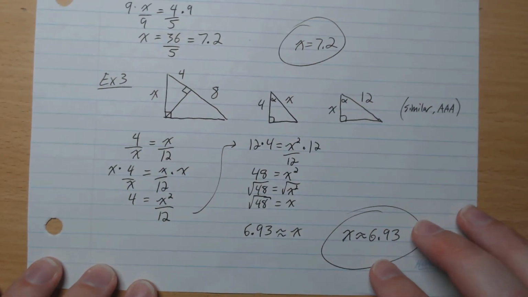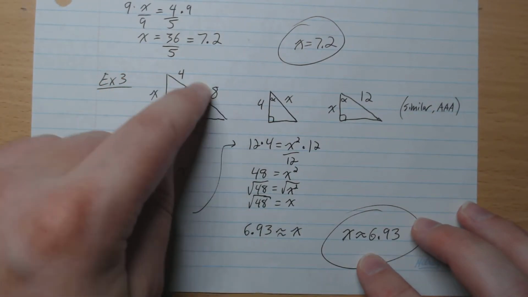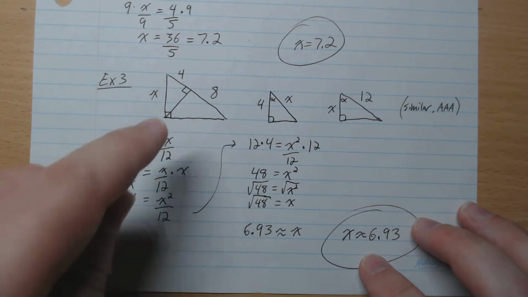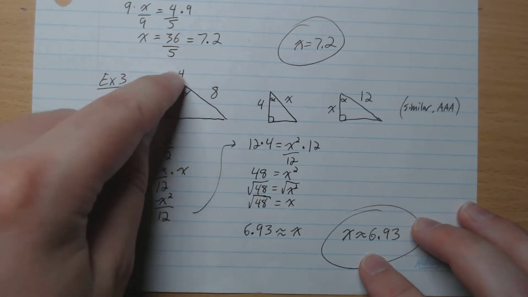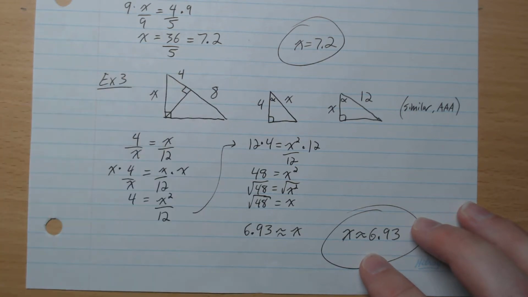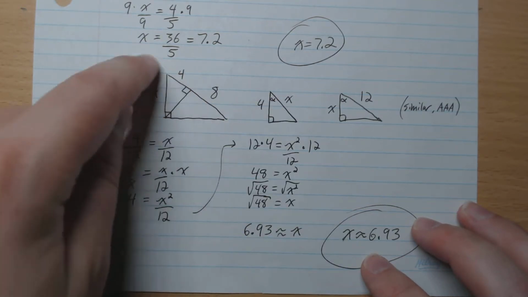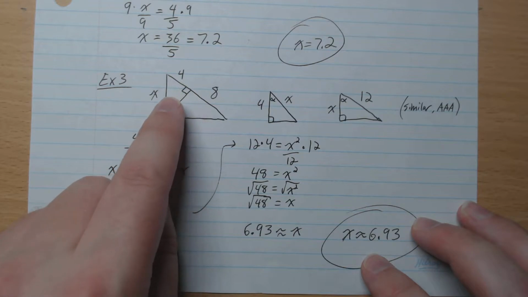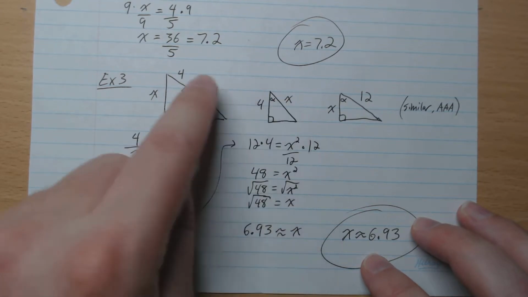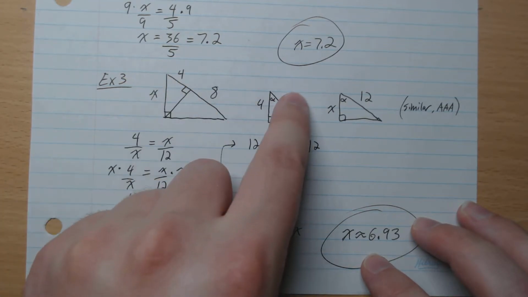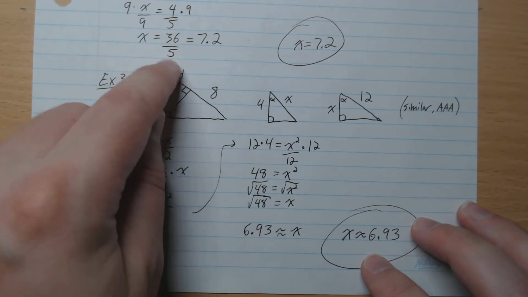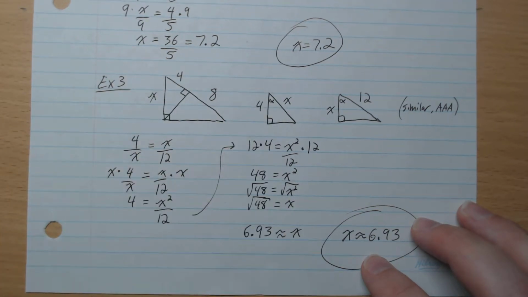Okay, example number 3. Here we have a right angle triangle, and within that right angle triangle is another right angle triangle, like that. So I'm going to draw the smaller one here first. We notice that the hypotenuse, across from the 90 degree angle, is x, right, like that. One of the legs is 4, like that.